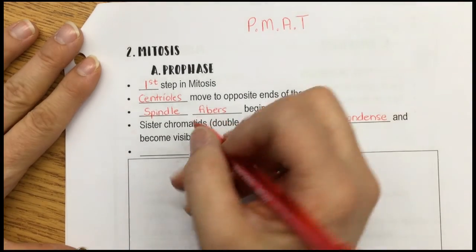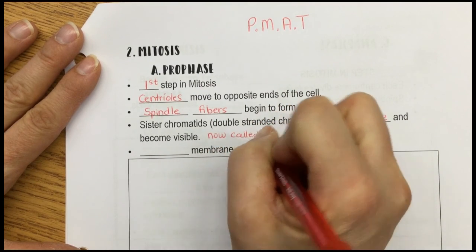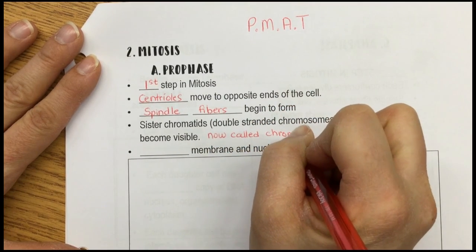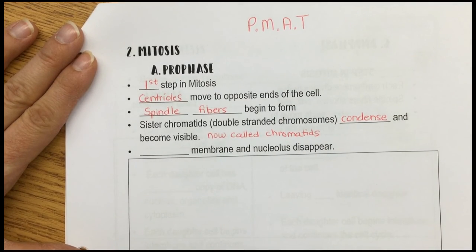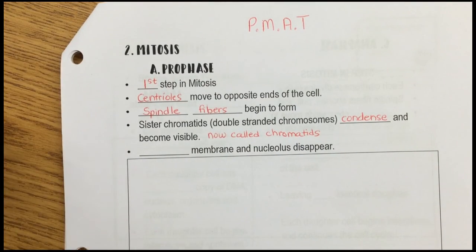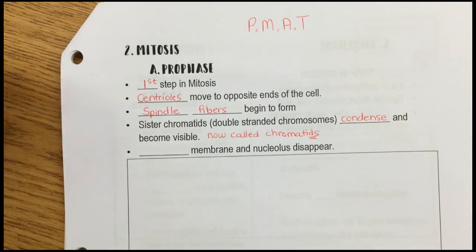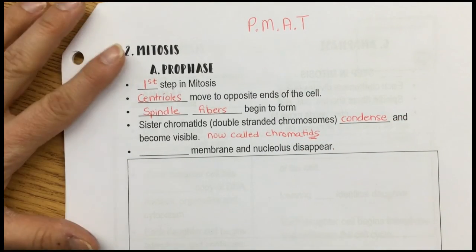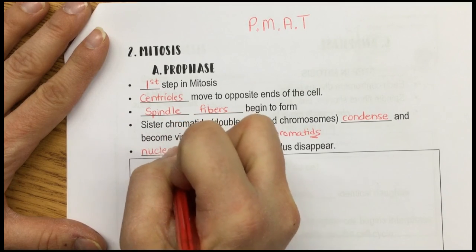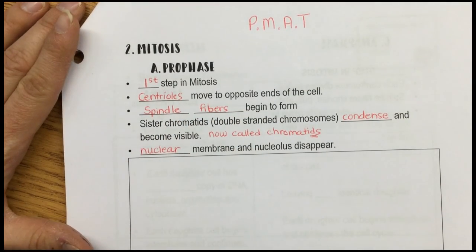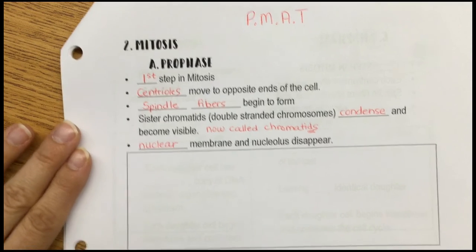They're now called chromatids. So they go from chromatin, when they're long like noodles, and condense to chromatids. D for dense, that's how I remember it. And the nuclear membrane and nucleolus disappear, gone. So let's draw that out.